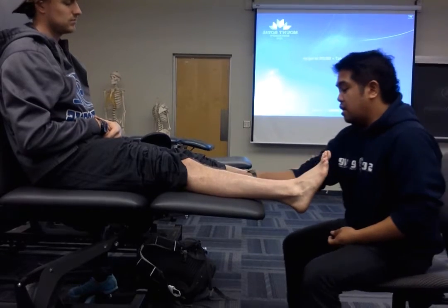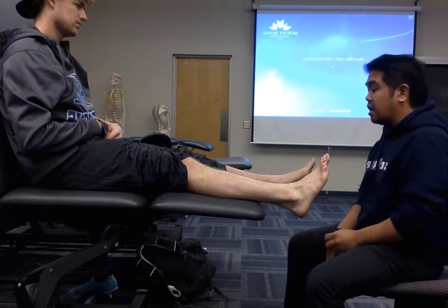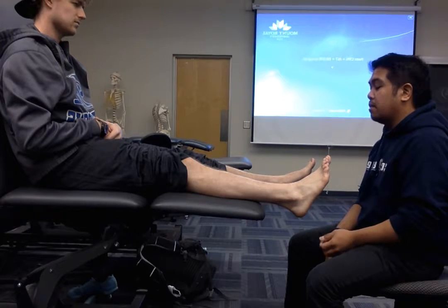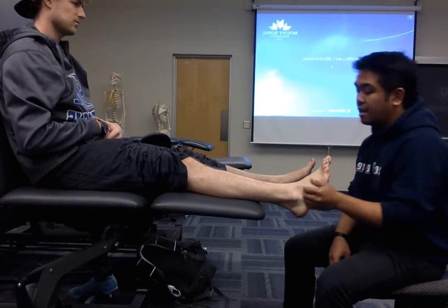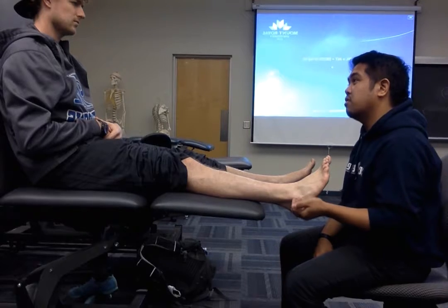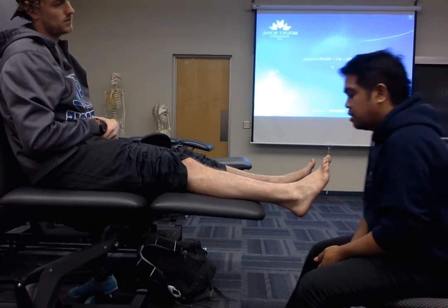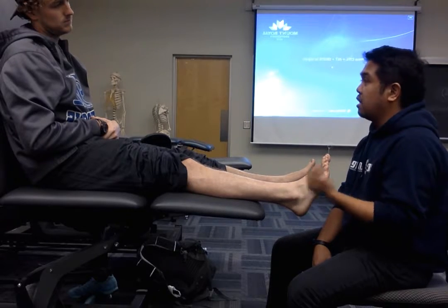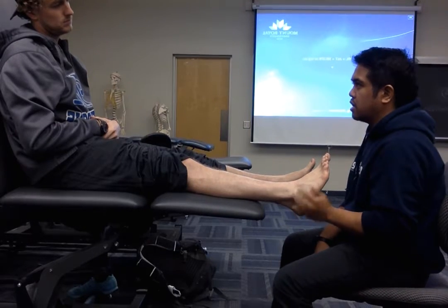Based on that measurement, and the fact that you have limited eversion as well, my index of suspicion would most likely be that this injury is a syndesmosis sprain, also called a high ankle sprain, just because you have the limited dorsiflexion and limited eversion, and your pain is on the dorsal side.